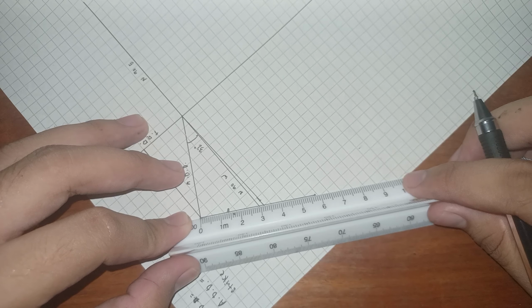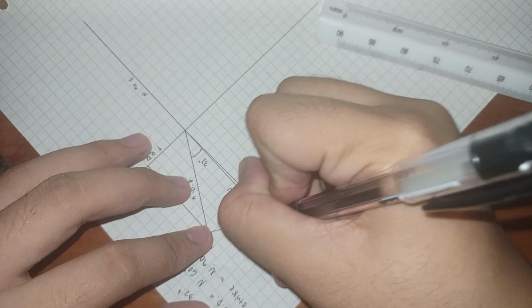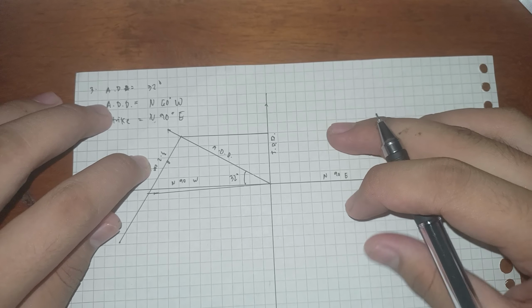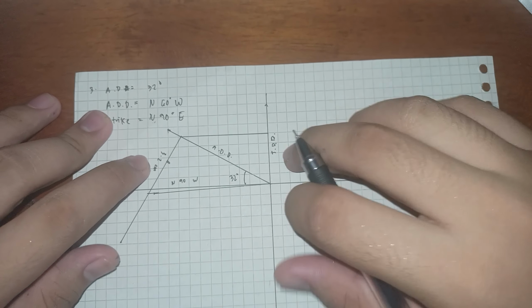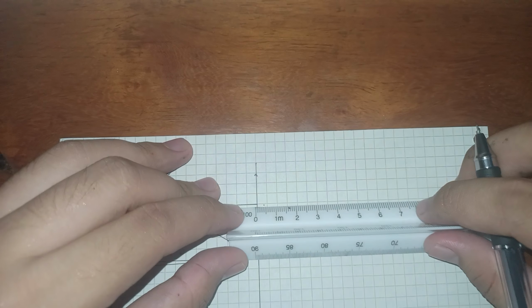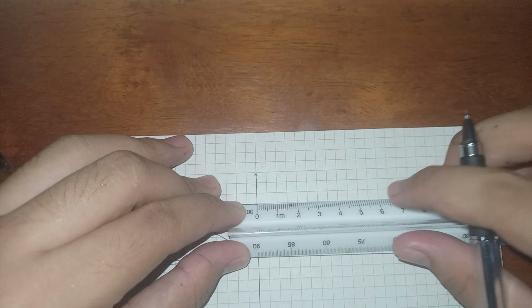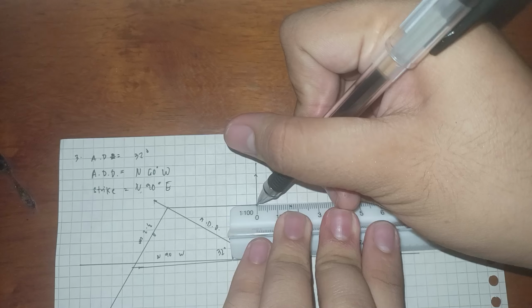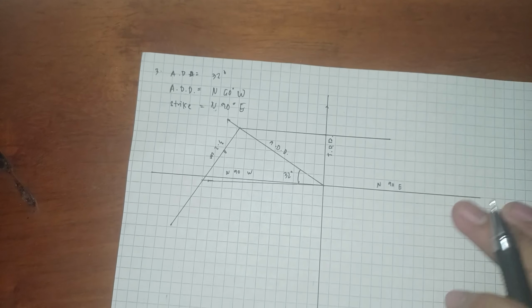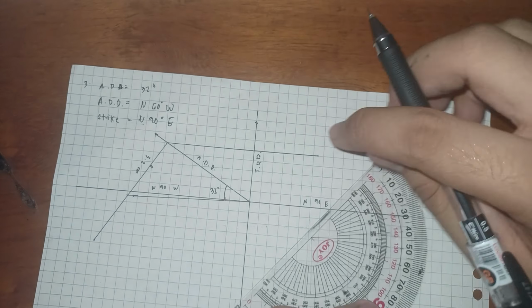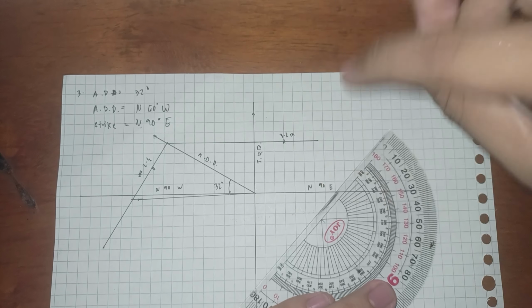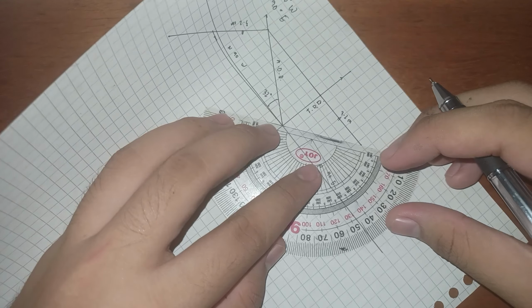It is 3.2. So this is 3.2. We will measure also 3.2 on this side. Now we will connect this line to our origin.